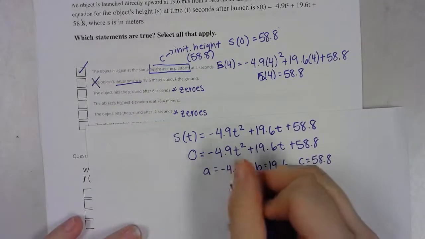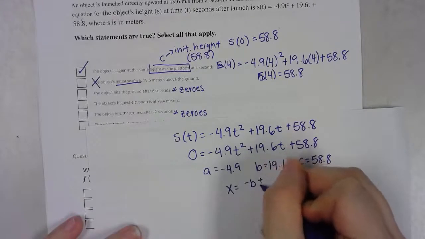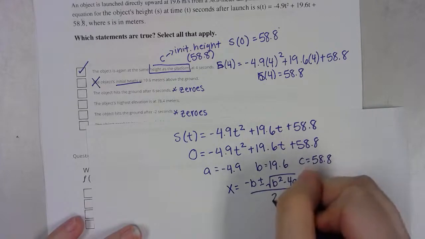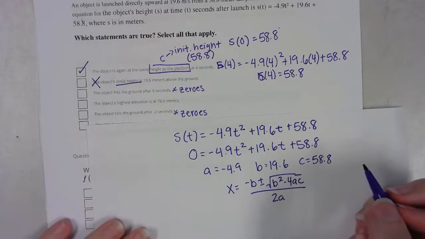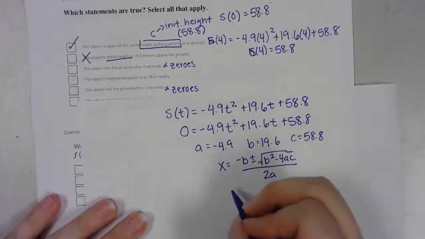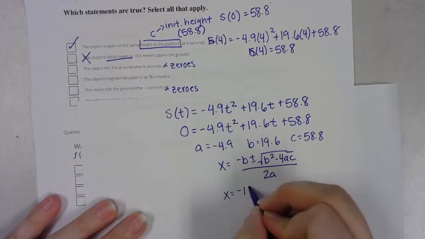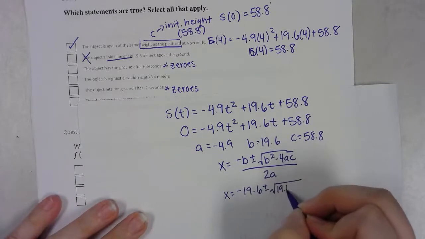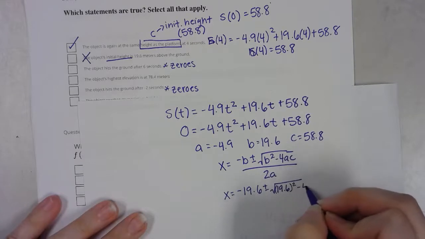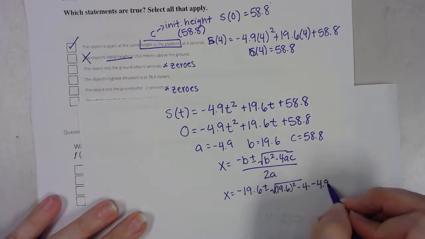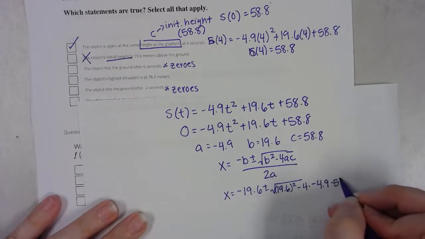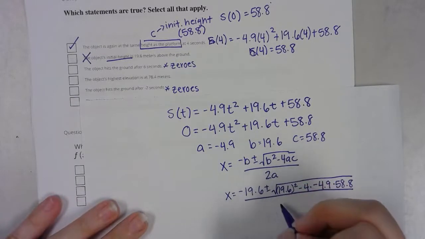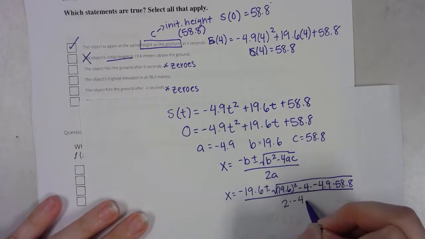The quadratic formula is x equals negative b plus or minus the square root of b squared minus 4ac, all over 2a. Subbing in the values, I have negative 19.6 plus or minus the square root of 19.6 squared minus 4 times negative 4.9 times 58.8, all over 2 times negative 4.9.